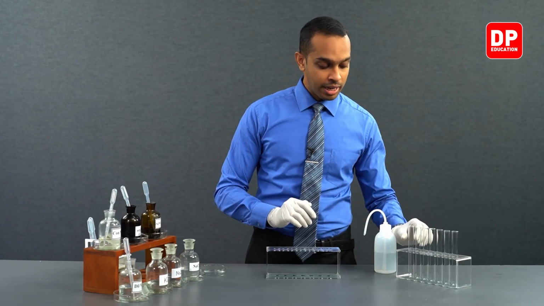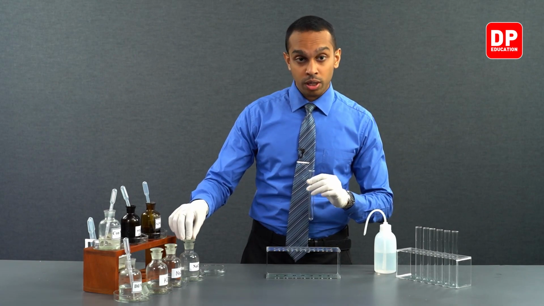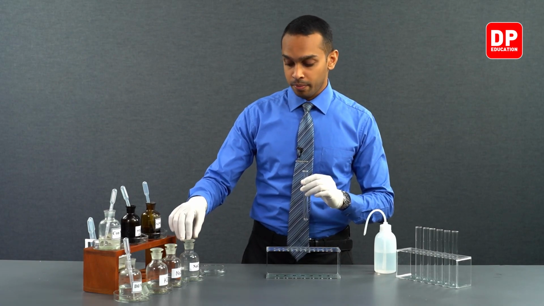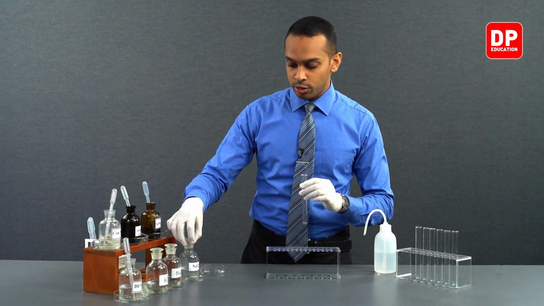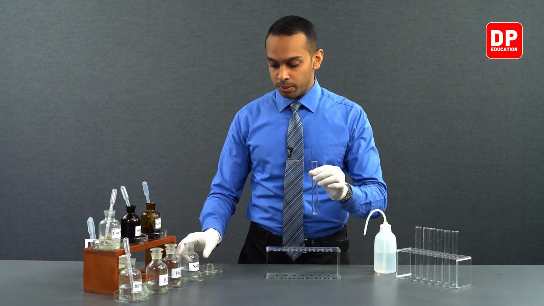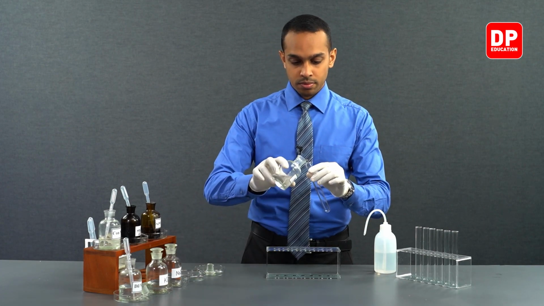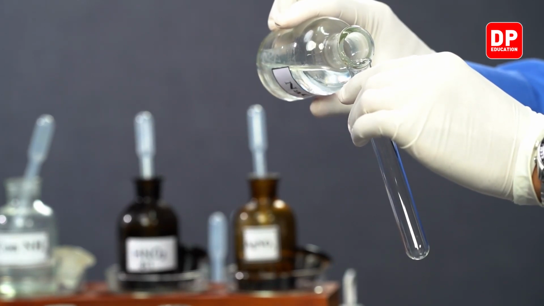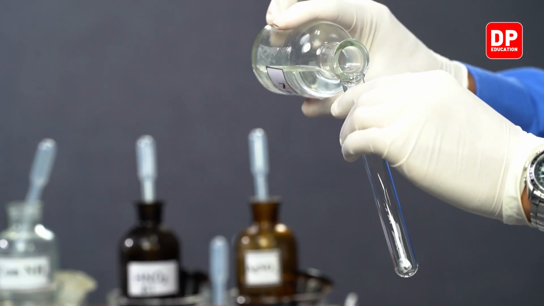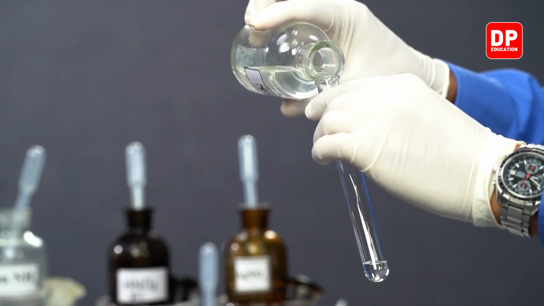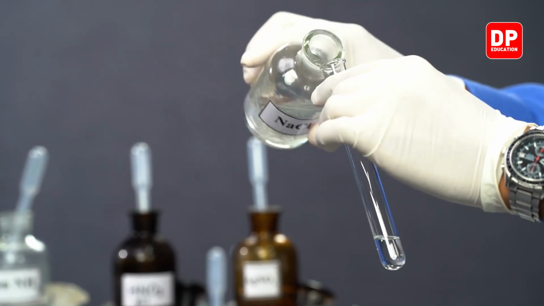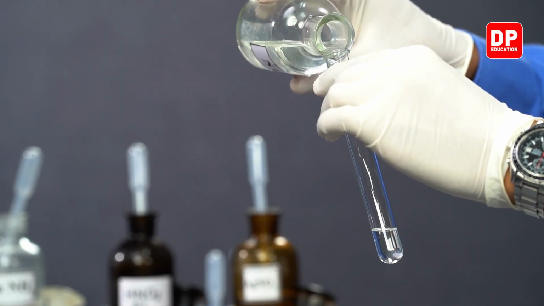So let's take a little bit of sodium chloride solution and transfer it into a test tube. In the sodium chloride solution, you will have sodium ions and chloride ions. We are testing for the chloride ions in this solution.